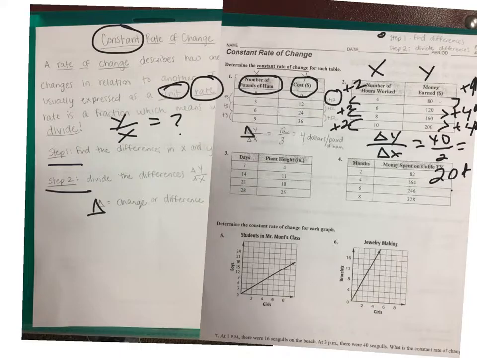Now let's go down here to the bottom with number 5. Determine the constant rate of change for each graph. Now, when you're given a graph and it wants to know the constant rate of change, all you do is find 2 points on the graph that are whole points. So right here, and let me see where it makes a good point. Let's do right here. Okay, so my 2 points that I got were, this one right here is (3, 6), and this one right here looks to be (6, 12).